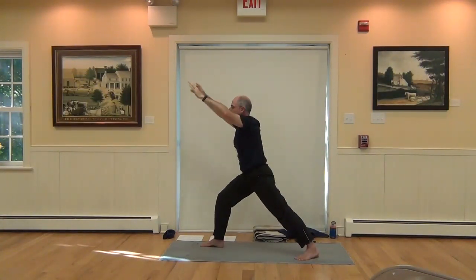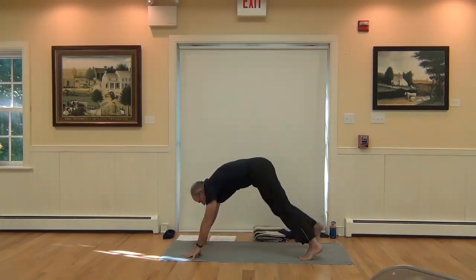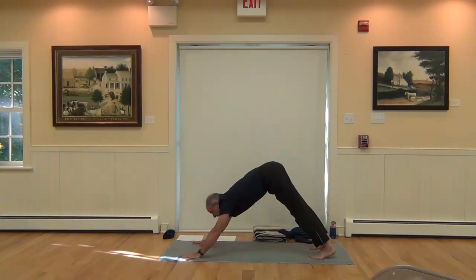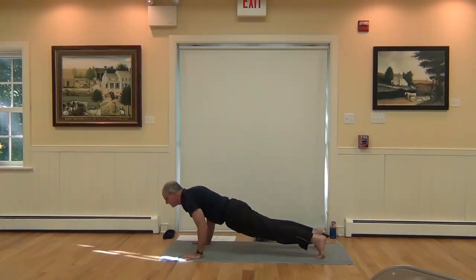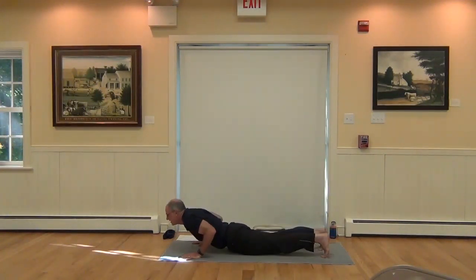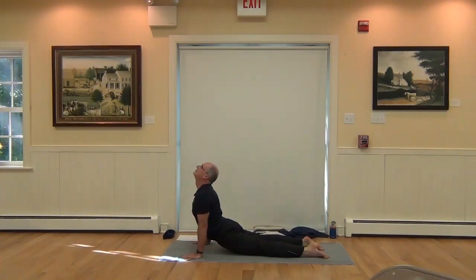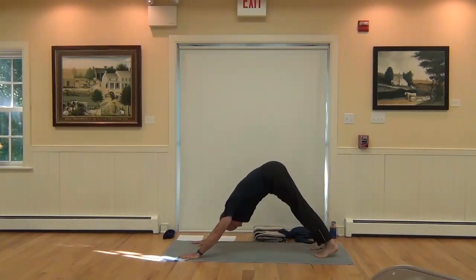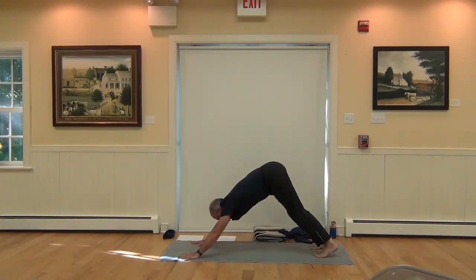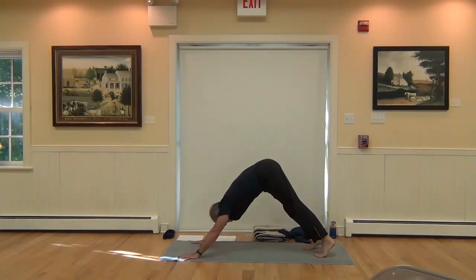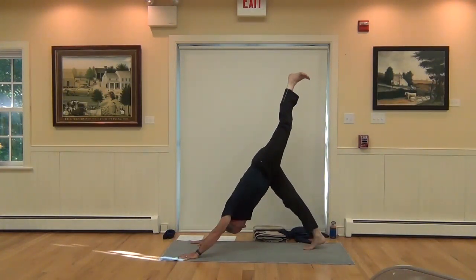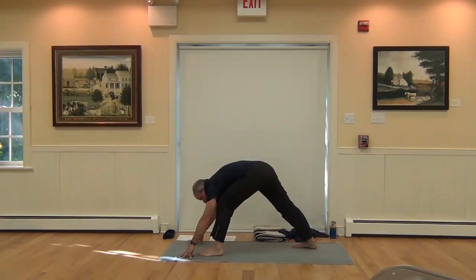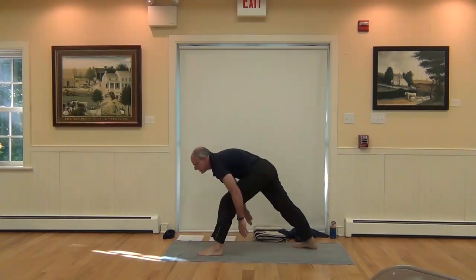And release. Bring the hands down to the mat and step right foot back to downward dog. Inhale, high plank. And exhale, low plank. Inhale, upward facing dog. And exhale, downward facing dog. Inhale, lift the left leg up. And step the left foot through. Lower the right heel for warrior one. When the feet are solid, stand up.